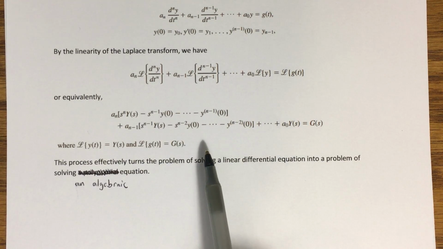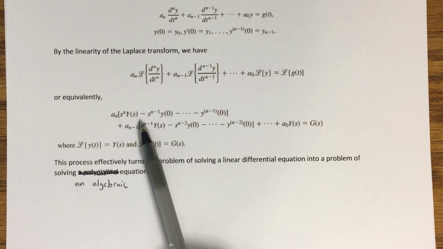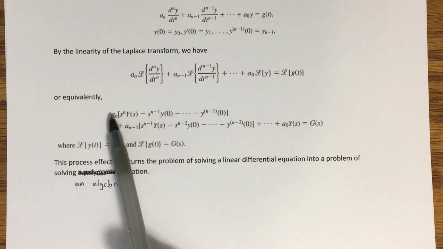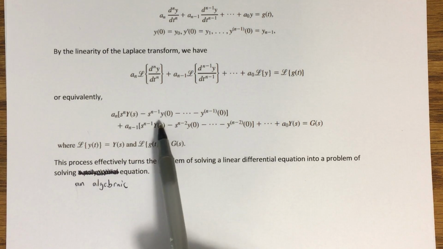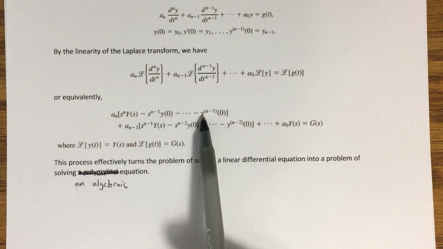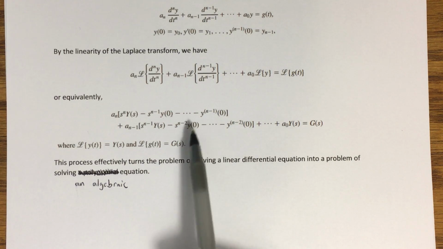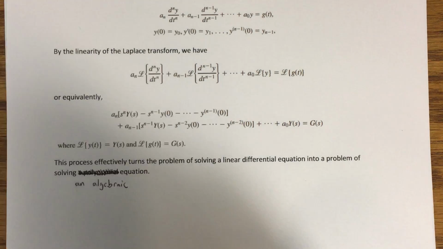And even though it looks more complicated, the crucial thing to recognize here is the only function that's actually showing up in all of this is that Y of s. Everything else, even though you're seeing y's and y primes and the n minus 1th derivative and all this kind of stuff, they're all evaluated at 0. Those are all initial conditions.